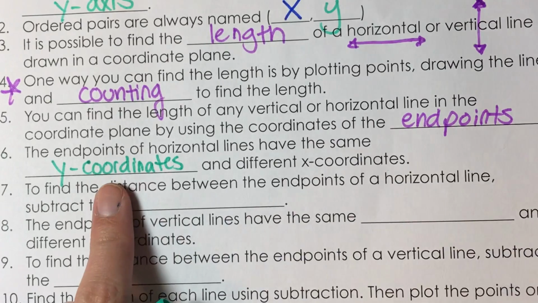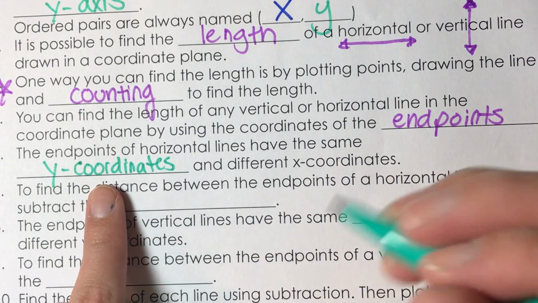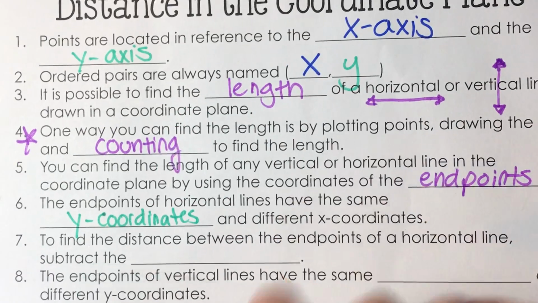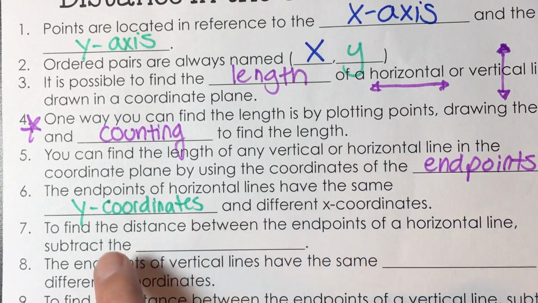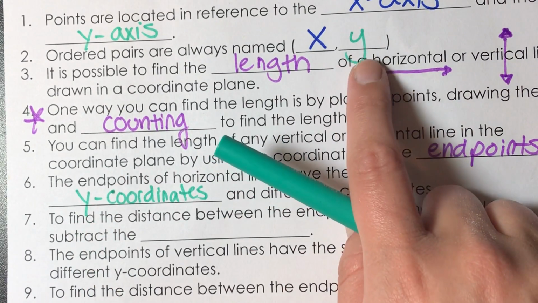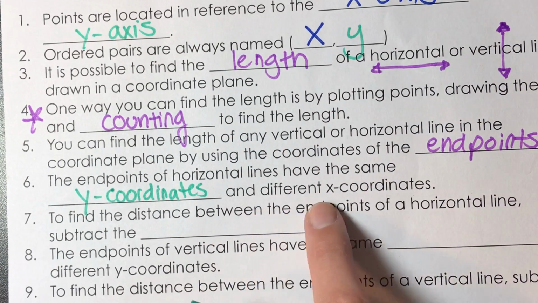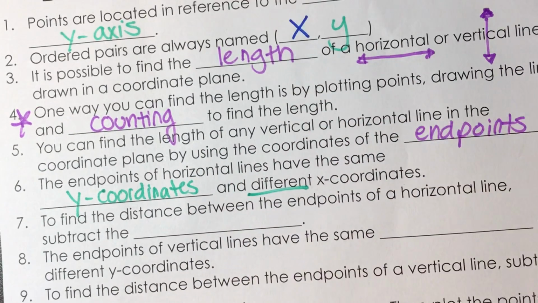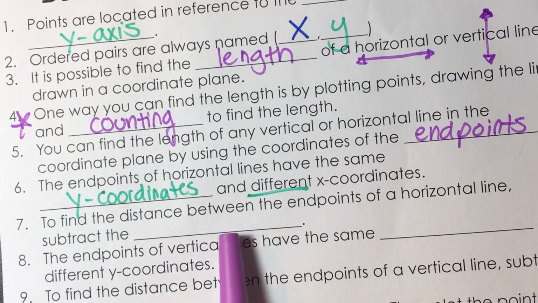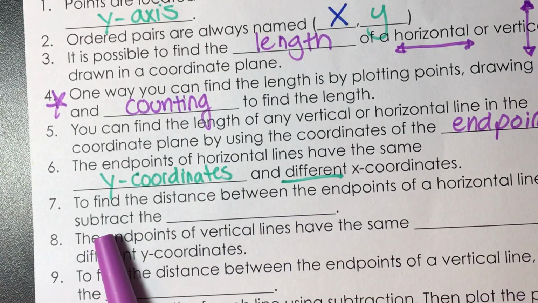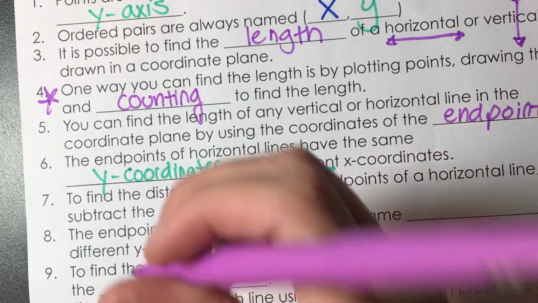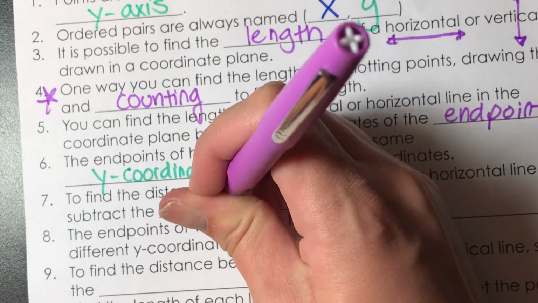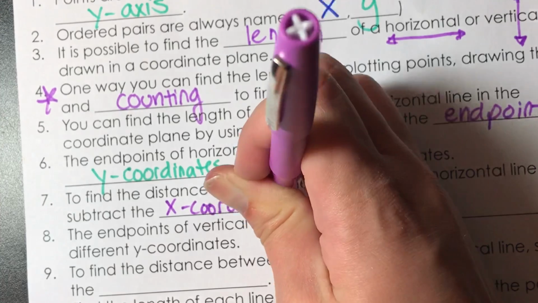Coordinates is talking about the ordered pair, this up here. So if it is a horizontal line, meaning it's going left and right, their y's are going to be the same. And then they're going to have different x coordinates. To find the distance between the endpoints of a horizontal line, you can subtract the x coordinates.